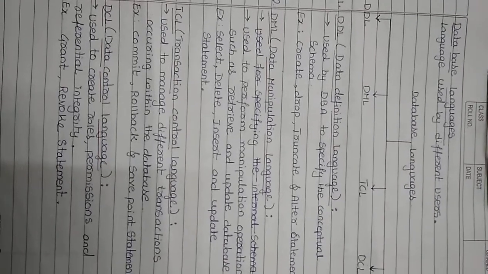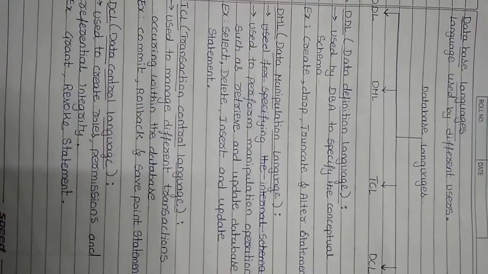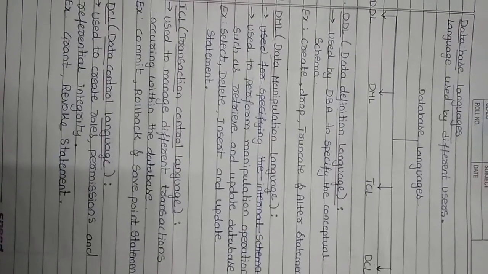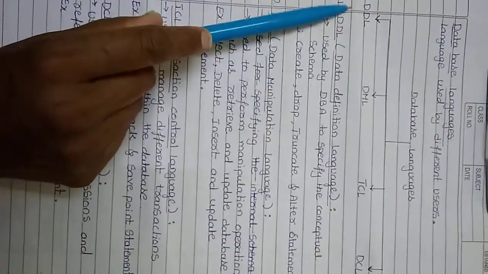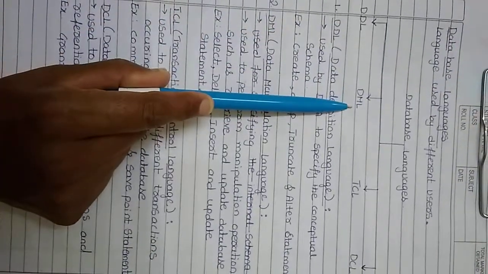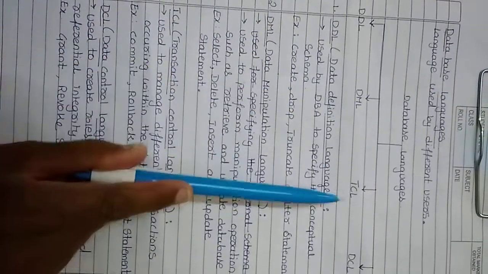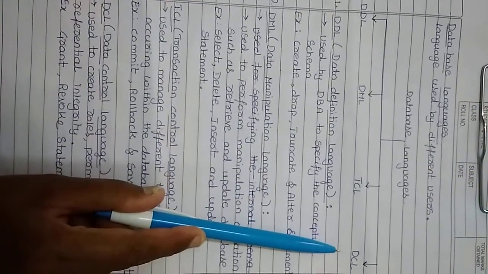Hello everyone. Today we will see about the database languages. Database languages are the languages used by different users to interact with the database. So here we can see there are four different types of database languages: DDL, which is nothing but data definition language, DML, that is data manipulation language, TCL, transaction control language, and data control language or DCL.